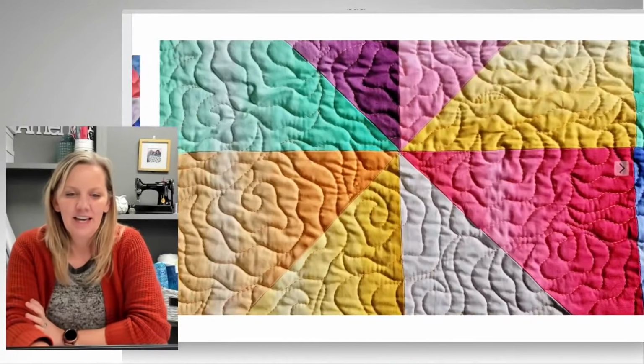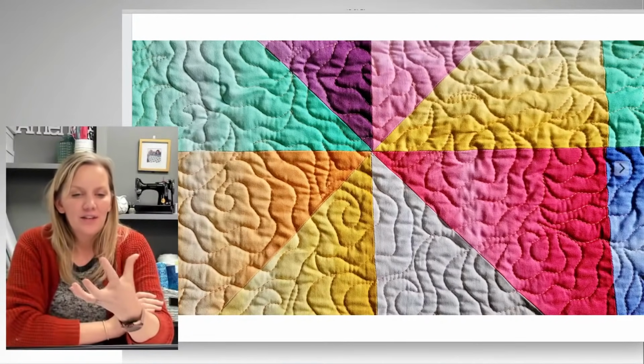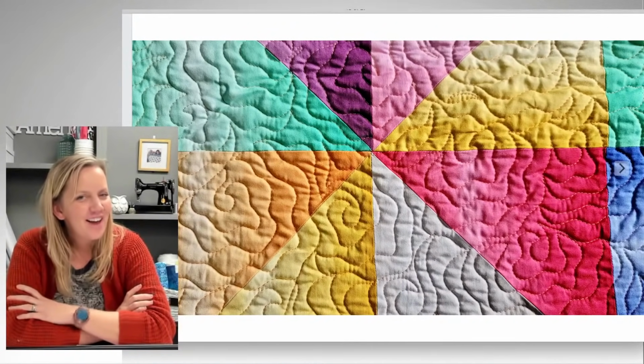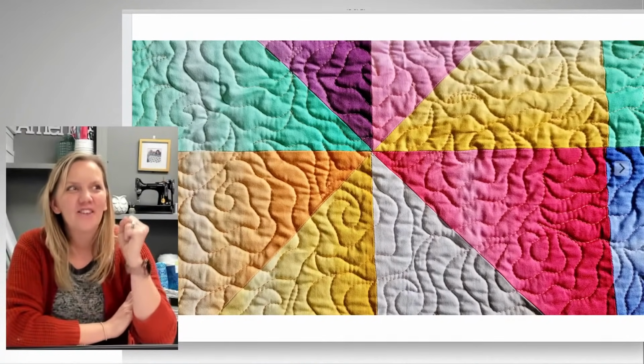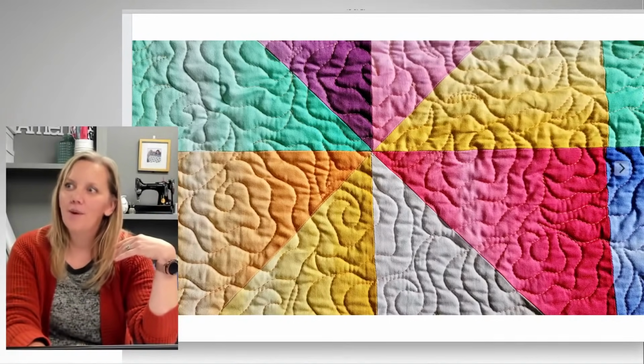All right, and another close-up picture. Not every quilt, I don't use this one all the time. It's not like the swirl that I use a lot or feathers, but every once in a while, you're going to come across a quilt and you're going to be like, oh, this is going to be perfect. And when that happens, you'll think about me and you'll be like, oh my gosh, she was right.